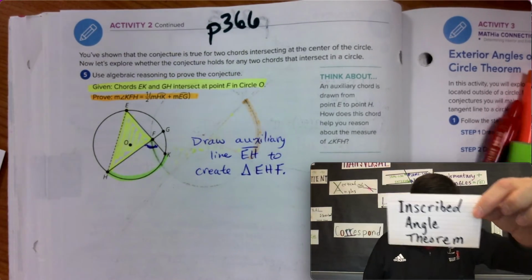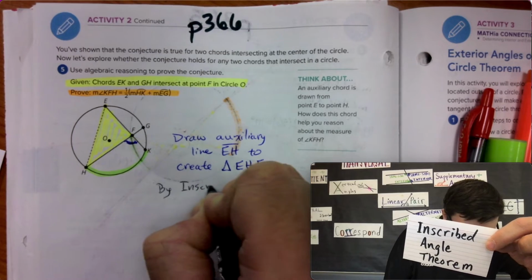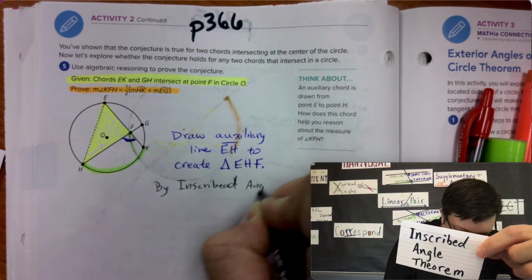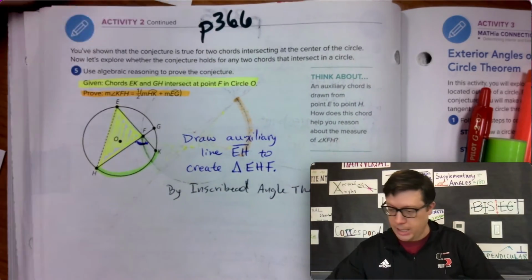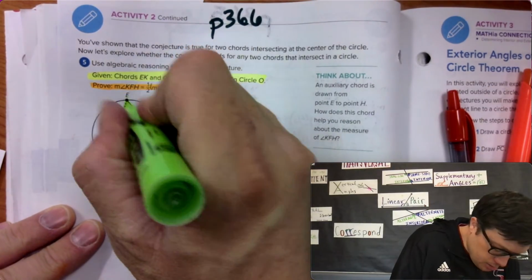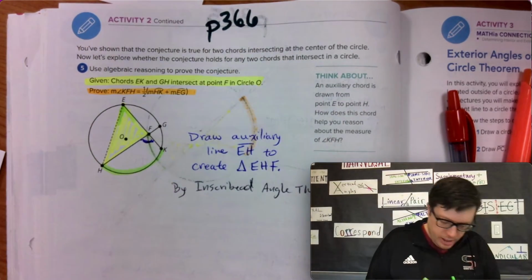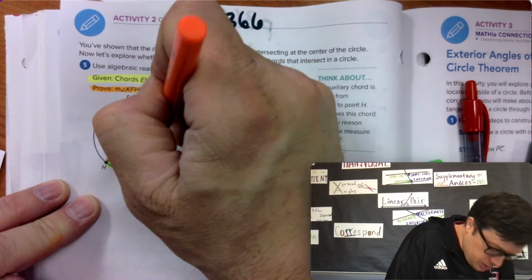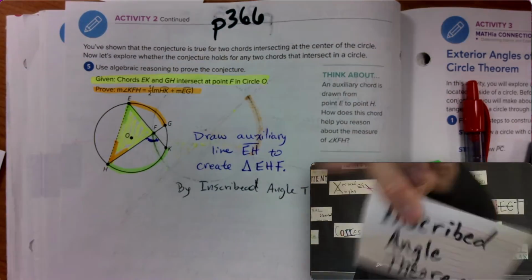So I'm actually going to say this. So by the inscribed angle theorem, two things actually end up happening. Let's highlight both of them. So I'm going to highlight this angle. That's HEF. And I'm going to highlight this other angle, let's use, I guess, orange for this one. Highlight this angle. Those two angle arc relationships are described by this.